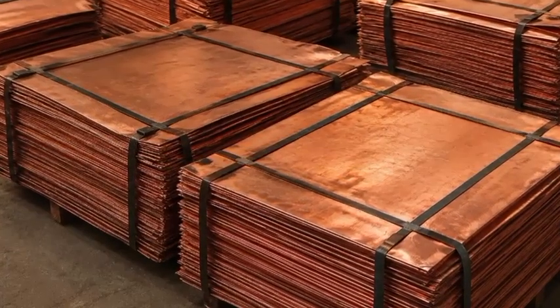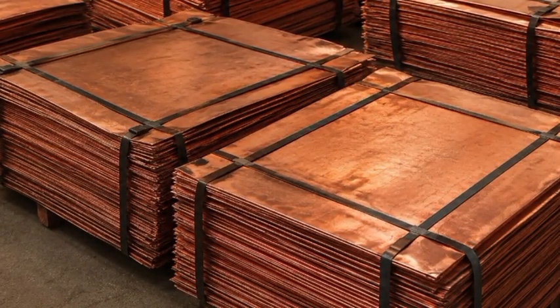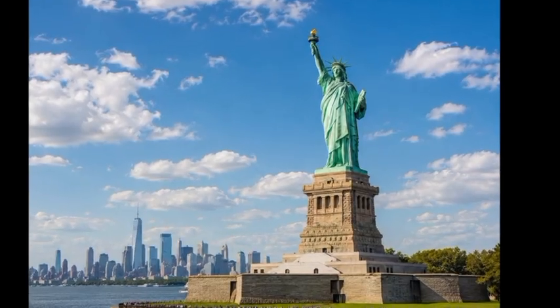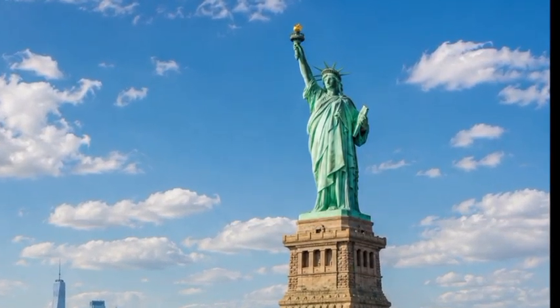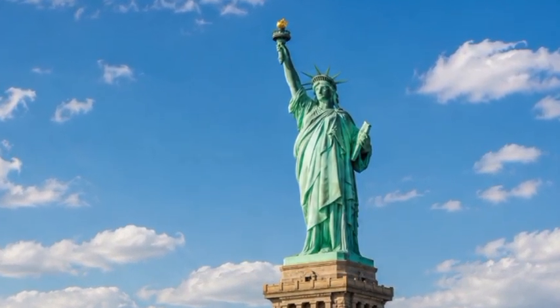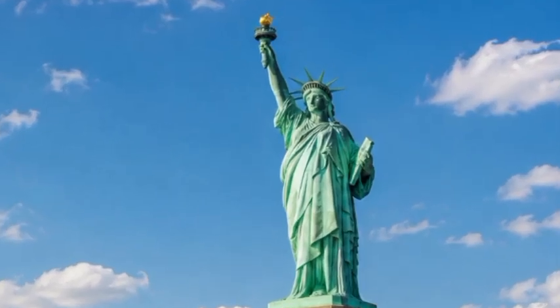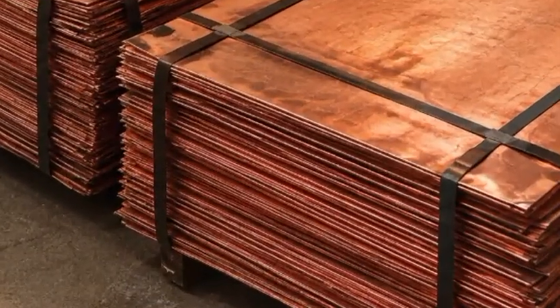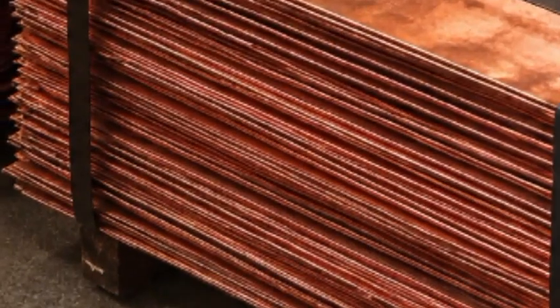One fascinating fact is that the statue's outer skin is made of copper sheets. Much of the funding for the copper came from public donations in France, supported by nationwide fundraising campaigns. The copper covering is only about 2.4 mm thick.